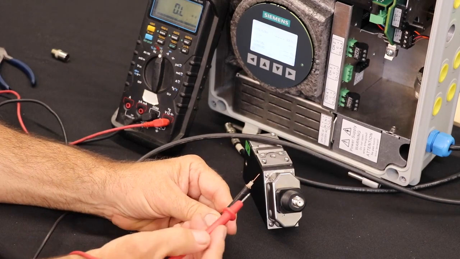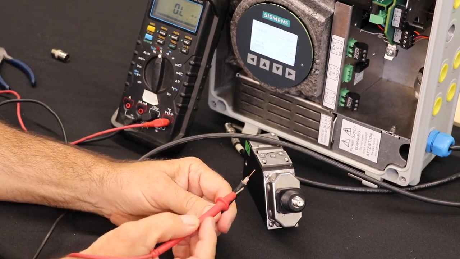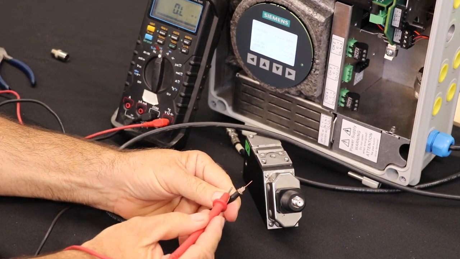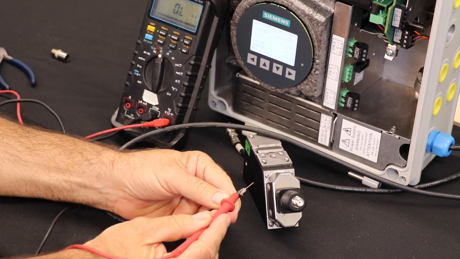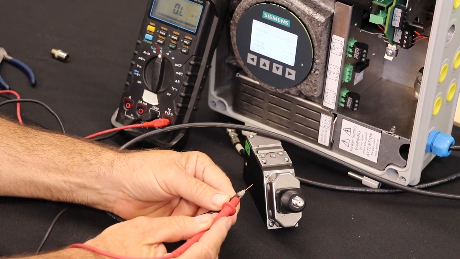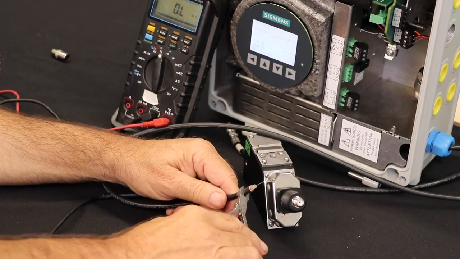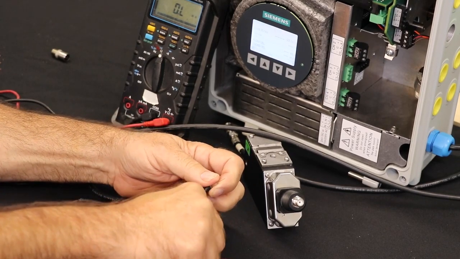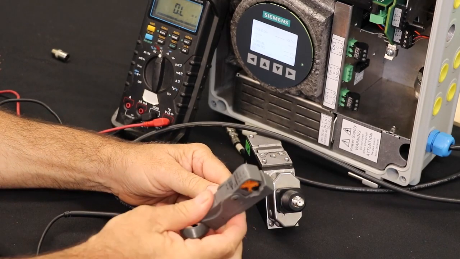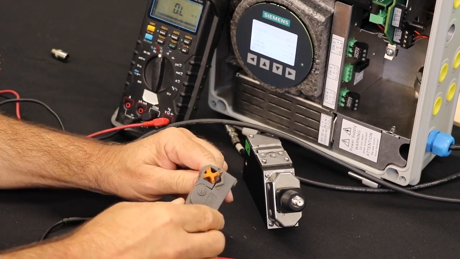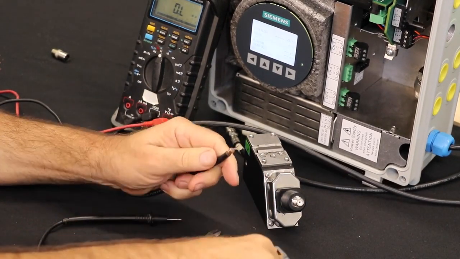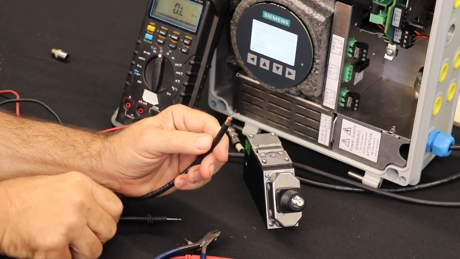Now, upon closer examination, what I notice is that this braided material, by and large, is missing. Ordinarily, when this is stripped correctly, the material of the braiding should be up to the end of where you see this insulated part. So I'm going to snip this off. And I'm going to use this tool to re-strip it. And this is what we should actually see.